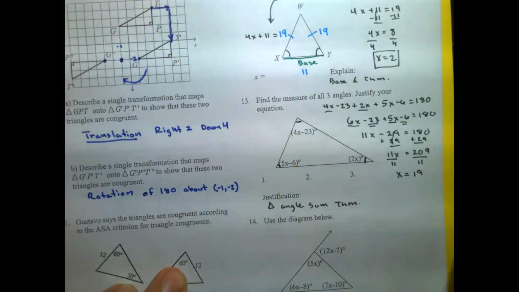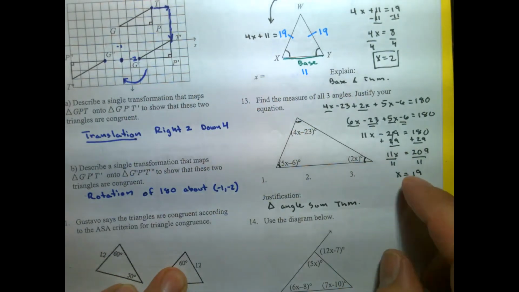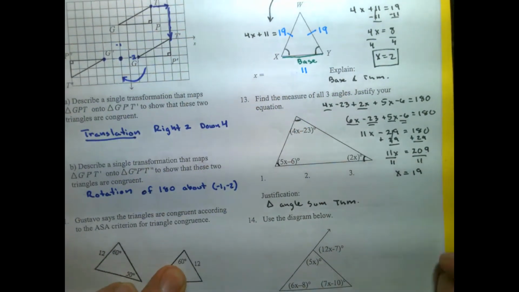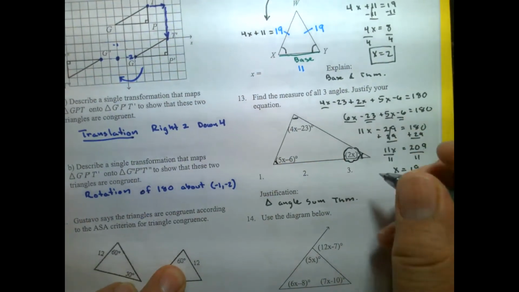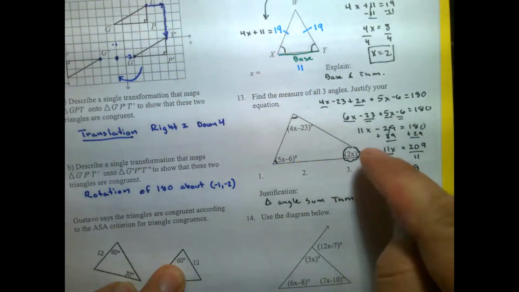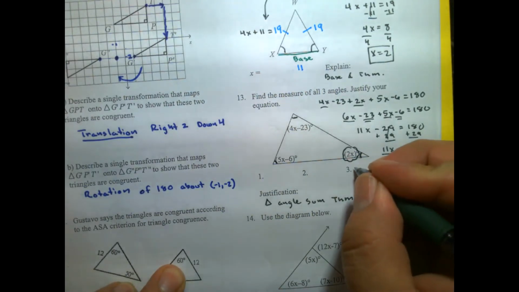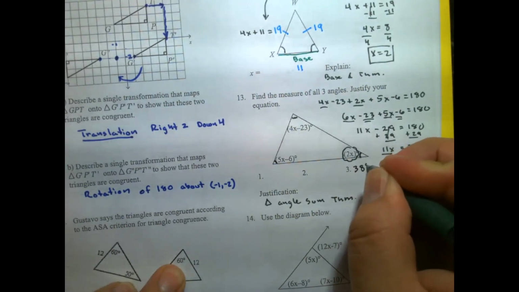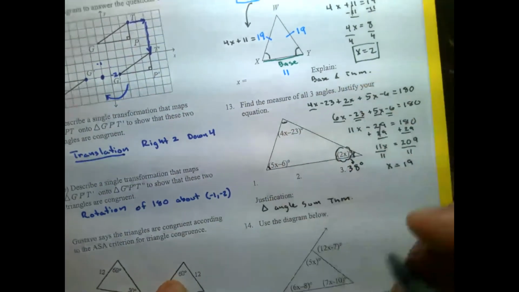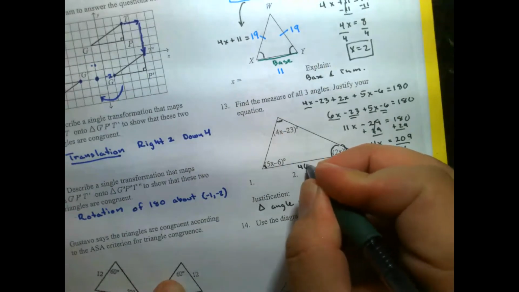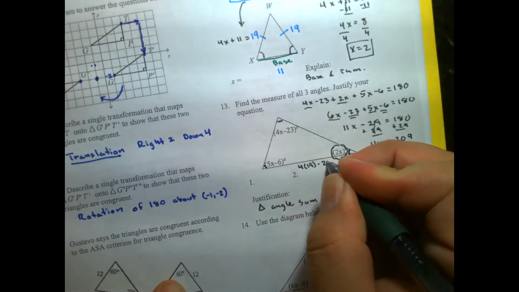Now we know what x is, but they said, hey, solve every angle. I need 3 angles. Look, this is the easier one right now. All I have to do is multiply it by 2. So 2 times 19, we're looking at 38 degrees. There, we've got that first one. I'm going to put a 19 here. So 4 times 19 minus 23.